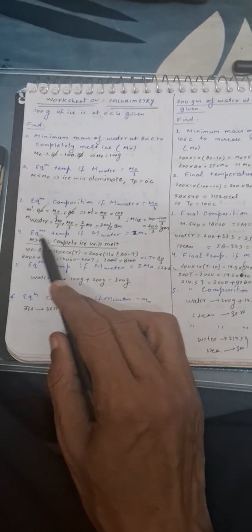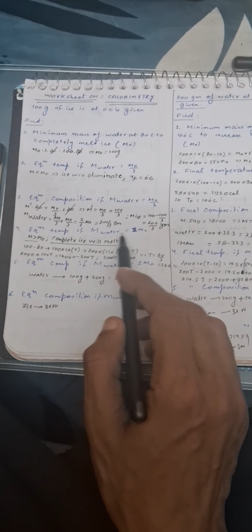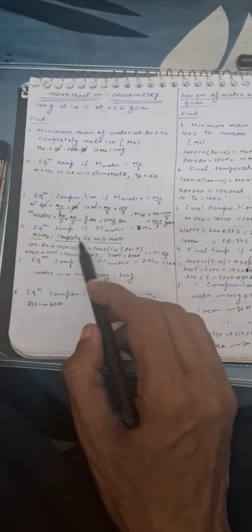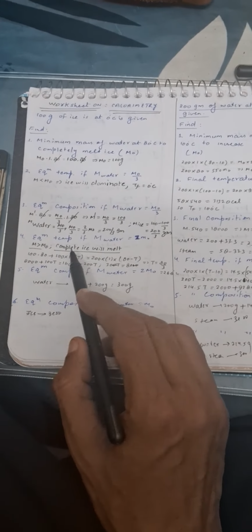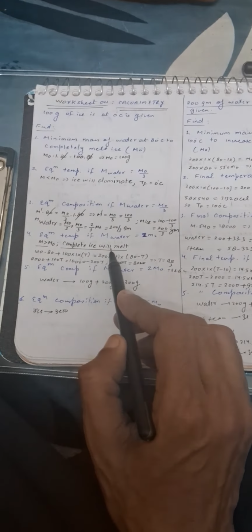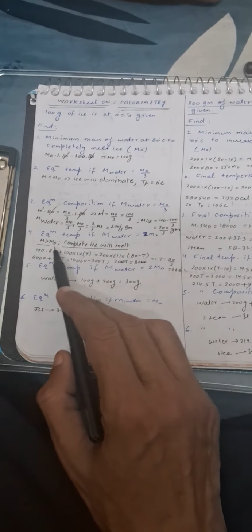Next is the equilibrium temperature if the mass of water is twice of m0. Since the mass is greater than m0, the final temperature will be greater than 0. So complete ice will melt. So we calculate the heat required for the temperature to rise. Let's assume that the final temperature is T.